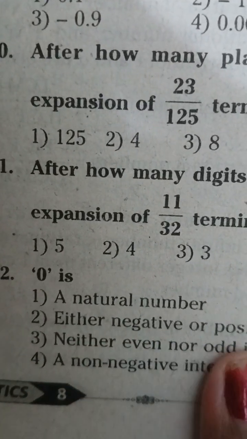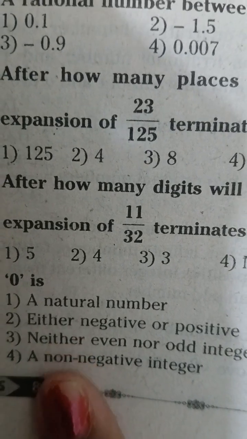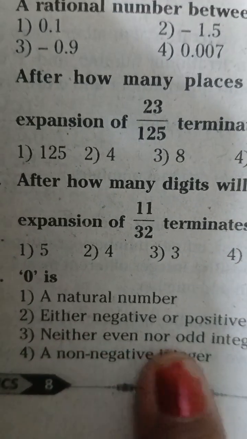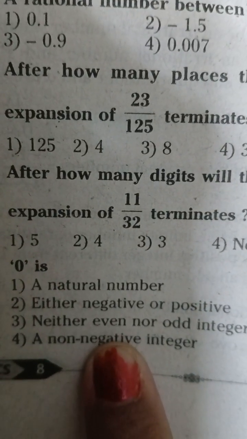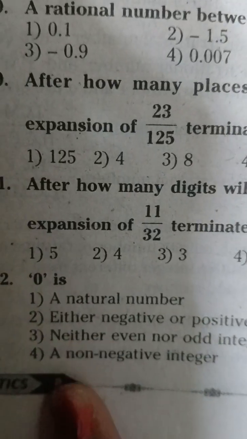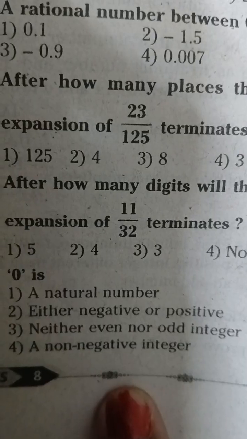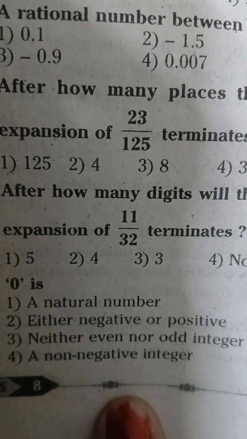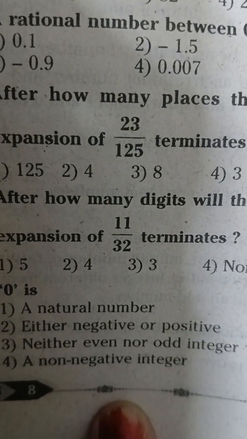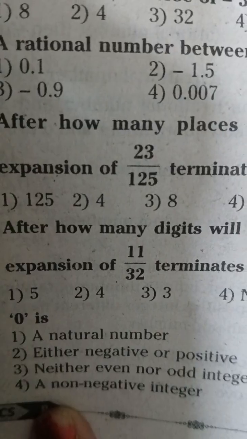Either negative or positive is given, so it's wrong, because 0 is neither positive nor negative. Neither even nor odd is given. Actually, 0 is an even whole number. So the third is also not correct. A non-negative integer is correct because it is non-negative, which is not a negative integer. 0 is an integer, but it's neither negative nor positive. So the fourth one is correct.